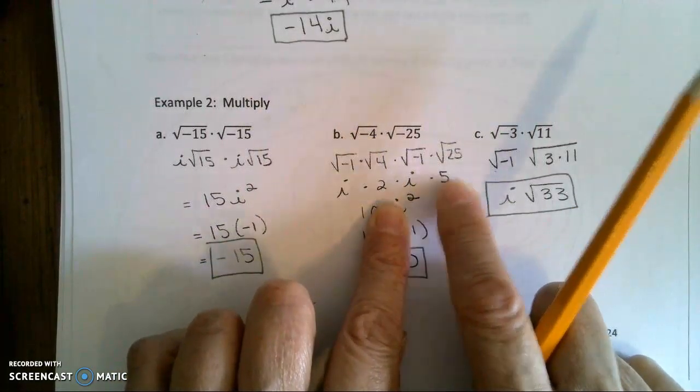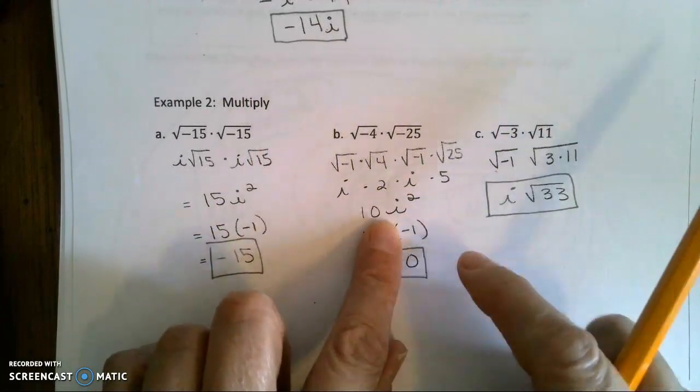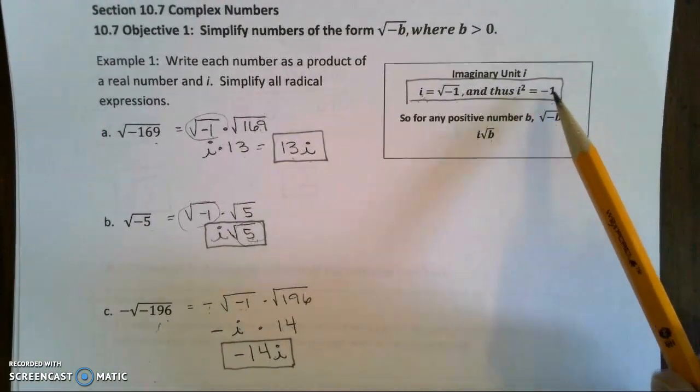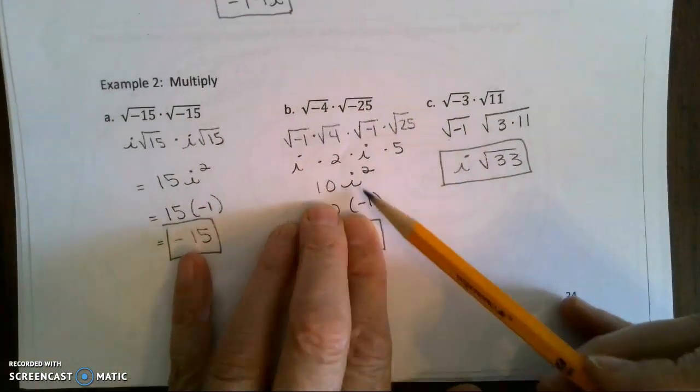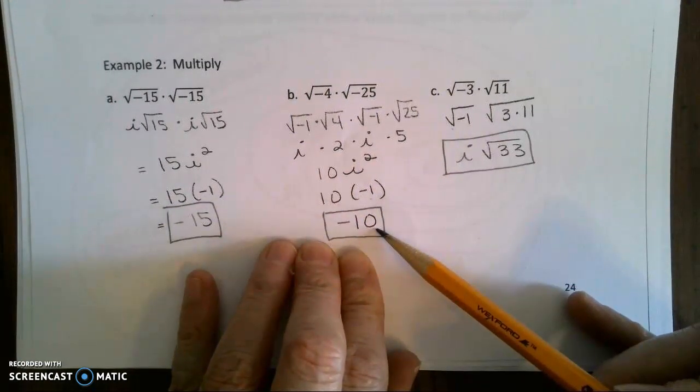Now we multiply these together. 5 times 2 gives me 10, and i times i gives me i squared. Okay, finally, i squared is equal to negative 1. So whenever we see i squared, we're going to replace that with negative 1. So we end up with negative 10.